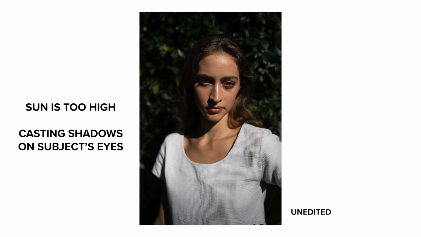You need to make sure you are not capturing portraits of people with raccoon eyes, where we have dark shadows cast under a subject's eyes. This usually happens when the sun is at a high point in the sky, so if you are making use of midday lighting, you need to keep this in mind. This also happens if you don't position your subject properly in regards to the lighting. There are a couple of ways that you can avoid this.